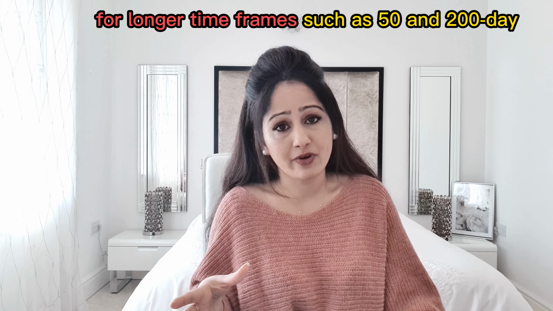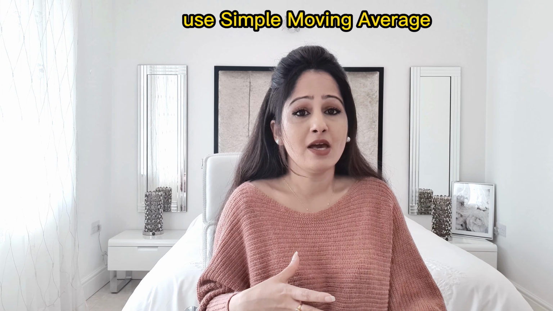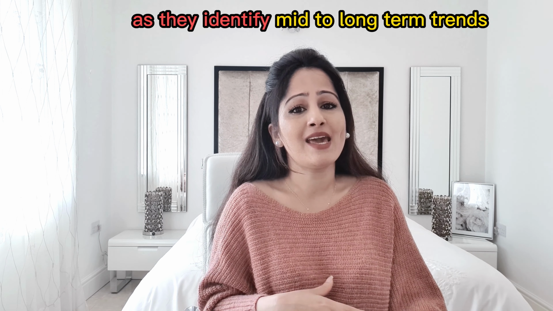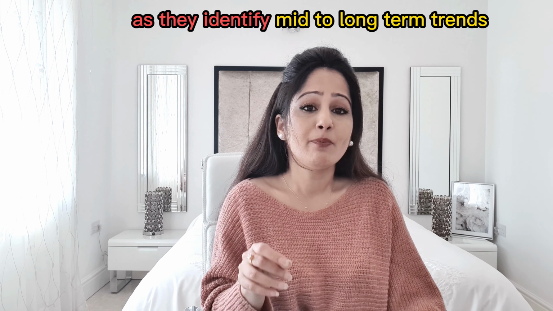However, for longer time frames, such as 50 and 200 day, use simple moving average as they identify mid to long-term trends, particularly if you are a position trader holding for a longer period of time. Exponential moving average can be slightly misleading for longer time frames, giving false signals. Now, moving average in general is based on past prices and is known as a lagging indicator. This means it's slow to react and it won't warn of a price action accurately in advance, but can confirm a trend reversal. Well, that brings us to the end of today's session.